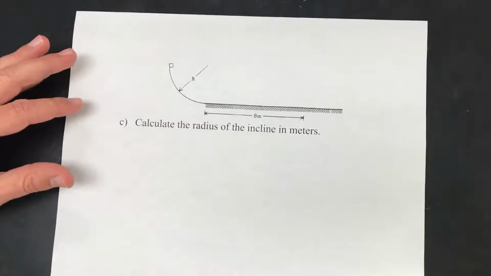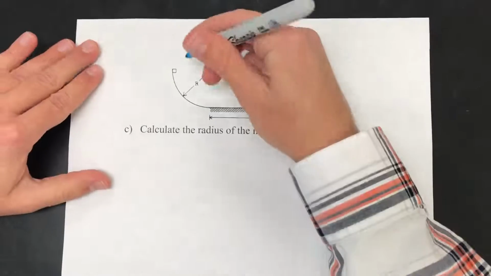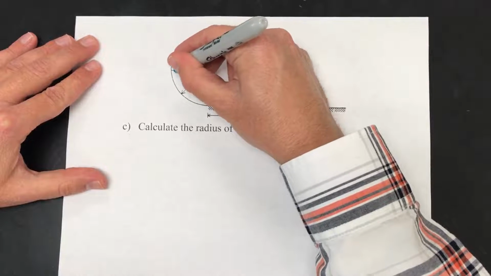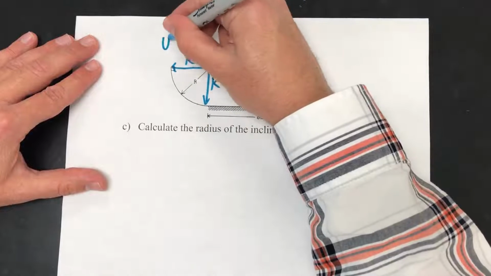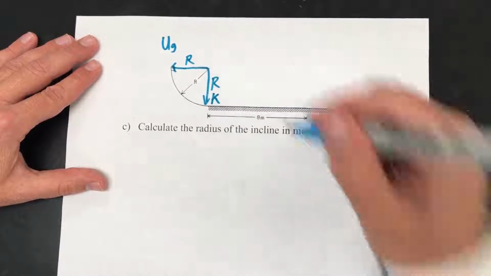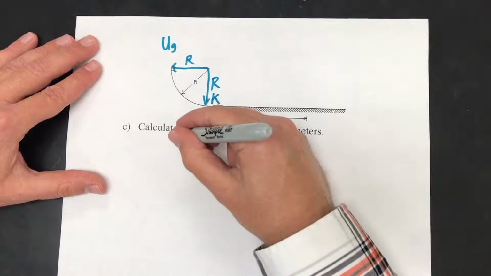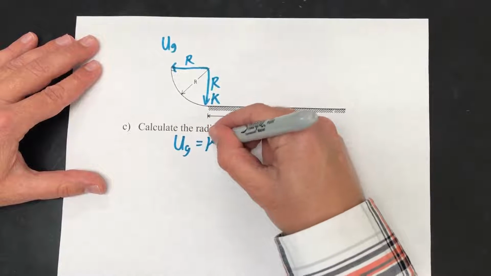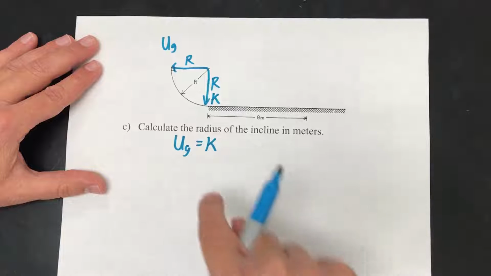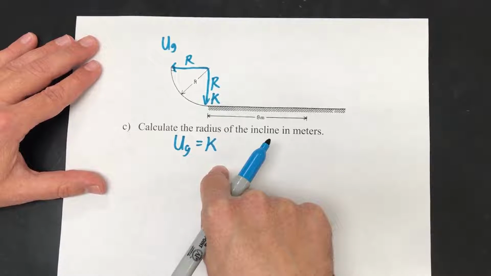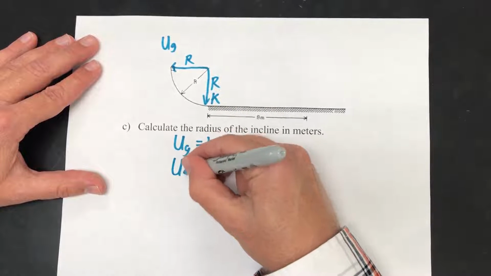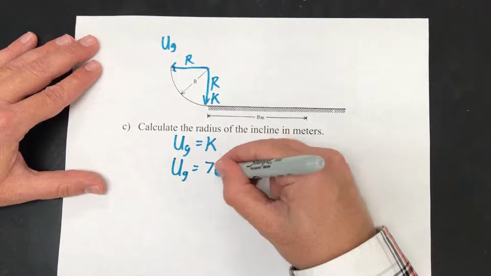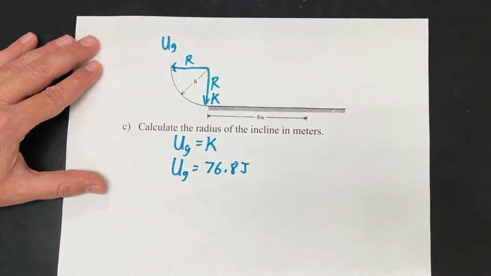So the next one says calculate the radius of the incline here. So what we need to realize here is that we are doing a conservation of energy problem, because up here we had gravitational potential energy and down here it converted into kinetic. So we can say that our gravitational potential energy became the kinetic energy. Well, we actually already found that kinetic energy. Remember? It's 76.8 joules. It's equal to our change in kinetic energy. It's equal to our work. So we can just go ahead and say our gravitational potential energy is 76.8 joules.